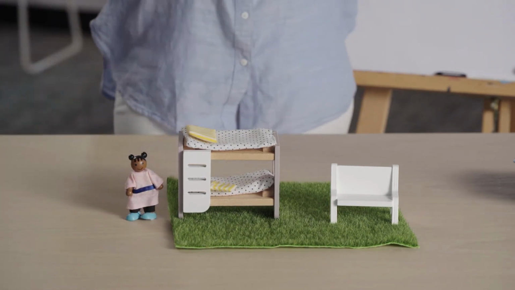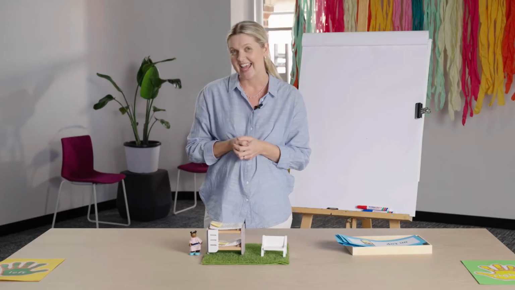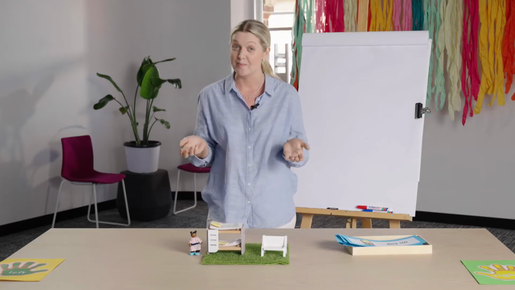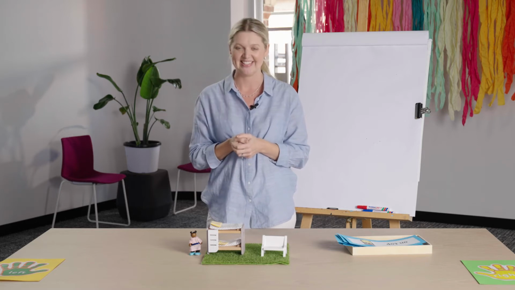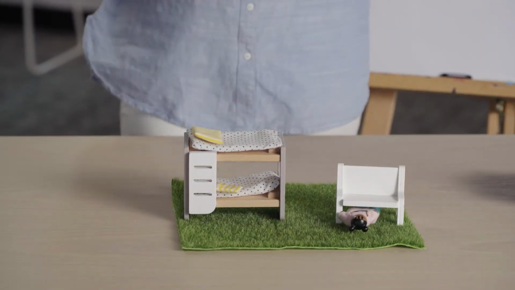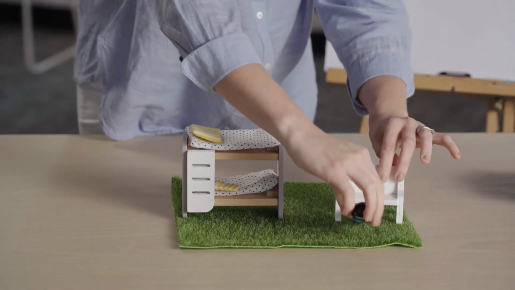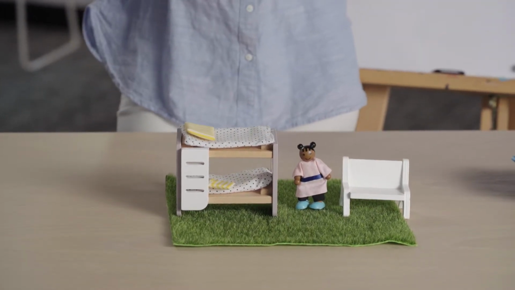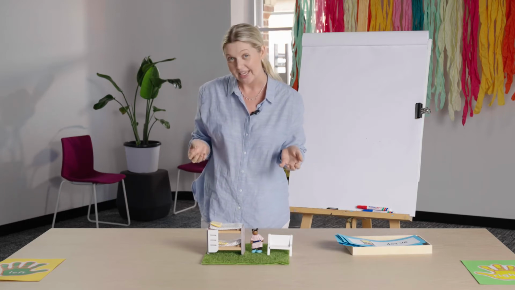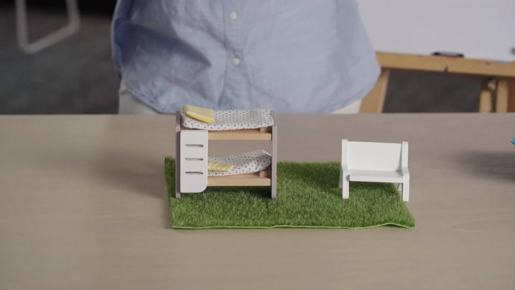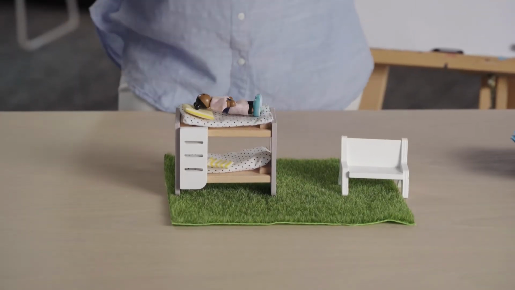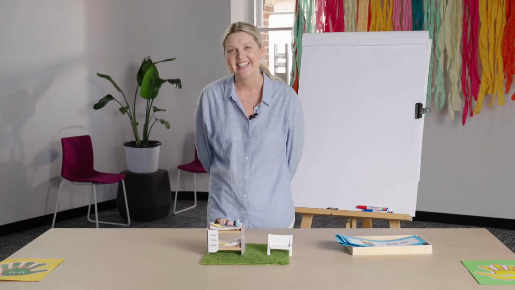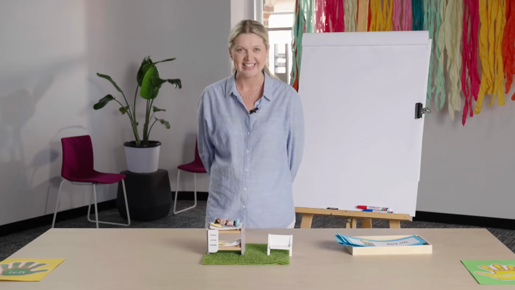Where is Ollie now? Did you say beside the bed? Or maybe you said out of bed. Where is she? Under the chair. Now let's try another one. Where is Ollie now? Did you say in between the chair and the bed? What about this one? Where is Ollie? Did you say on top of the bed?